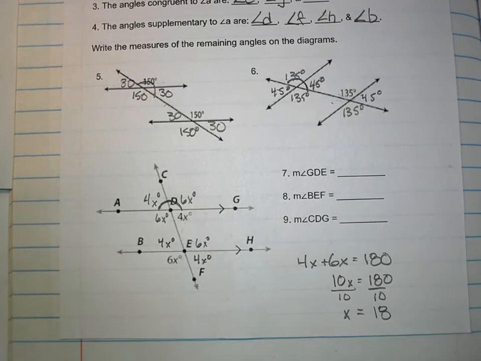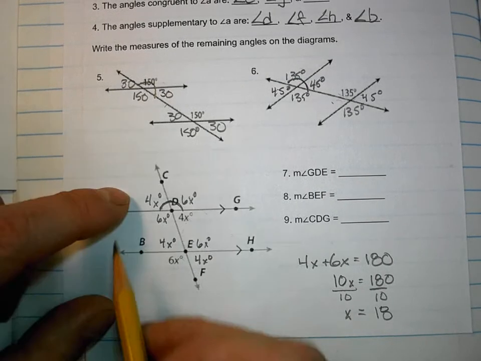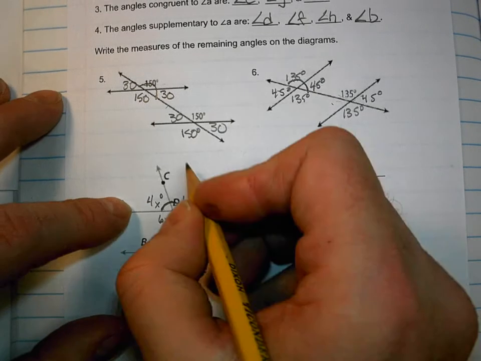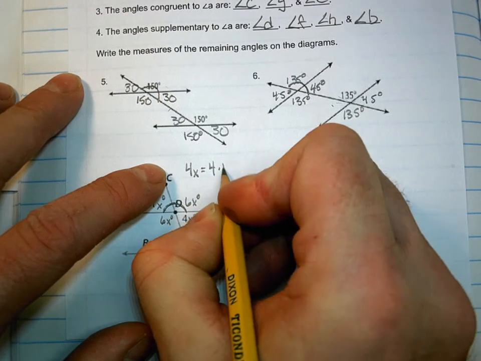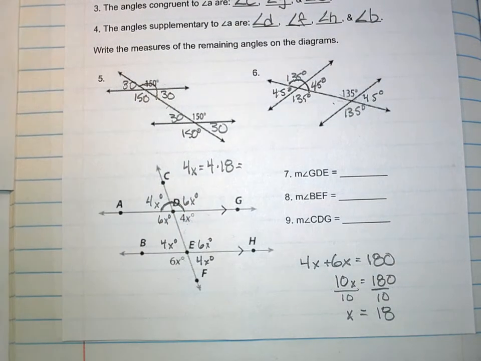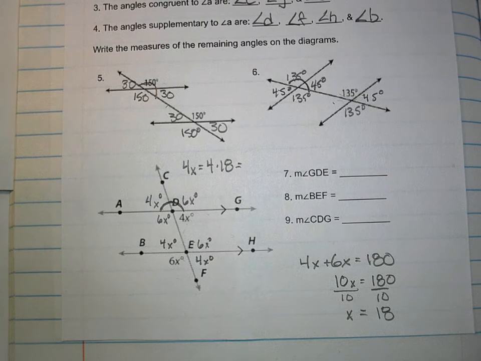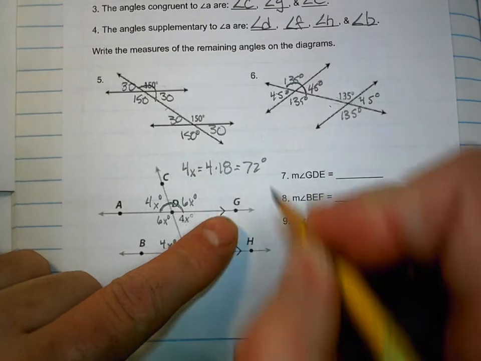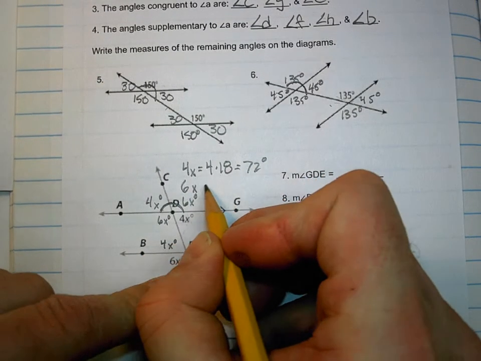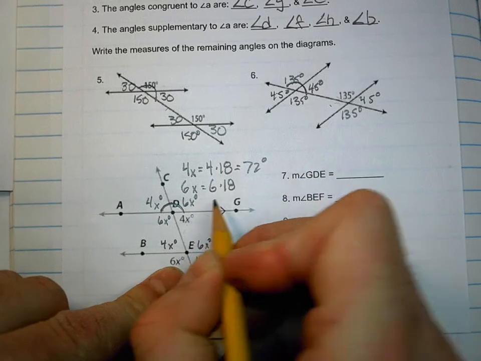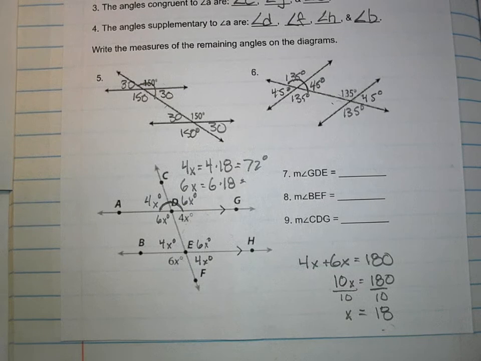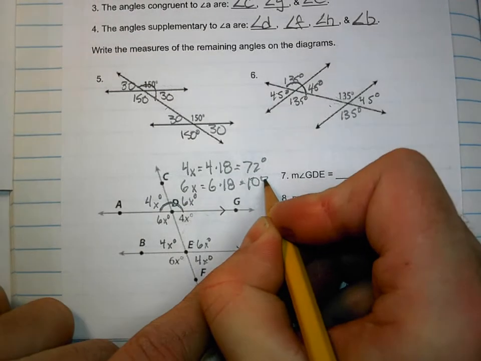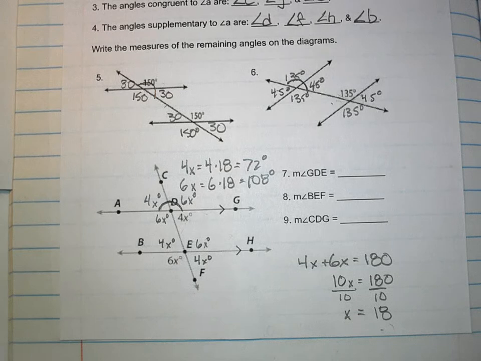Mary, you paying attention? So now I just got to figure out what 4x equals, right? So 4x is 4 times 18, because x is 18. What's 4 times 18? 60? Are you sure? It's 72. Now 6x is 6 times 18, because we know that x is 18, right? What's 6 times 18? 108. So now I know every angle in there is the exact degrees.